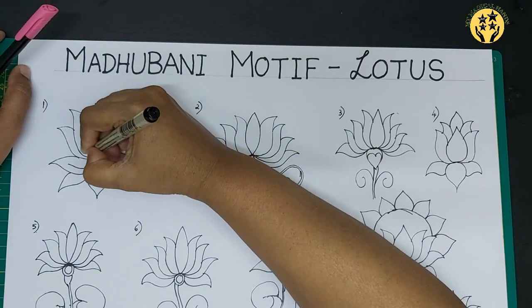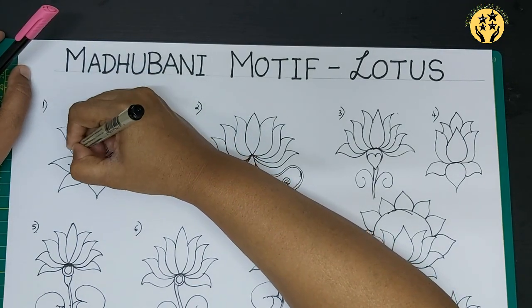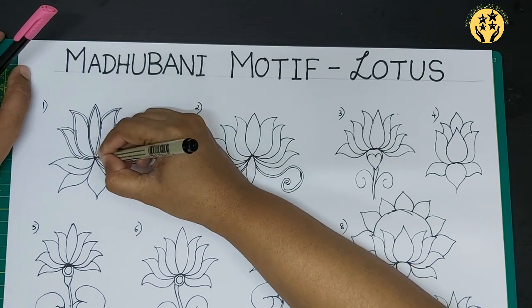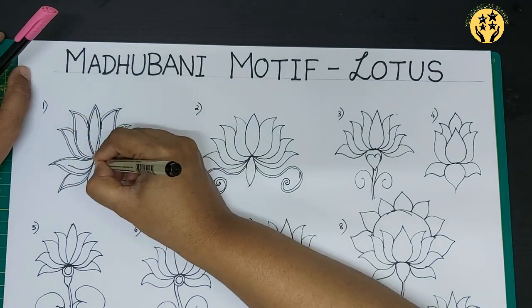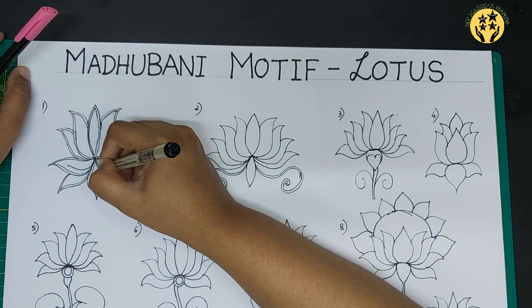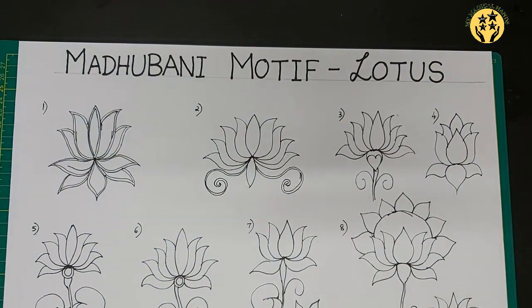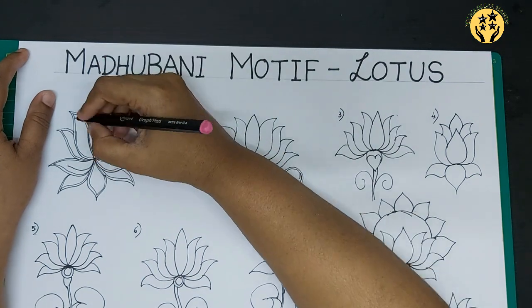Nowadays, we use paint, sketch pens, and markers for coloring Madhubani paintings. But in traditional painting, the coloring is done with bamboo sticks. Cover the tip of the bamboo stick with cloth and dip that bamboo stick in the natural dye.